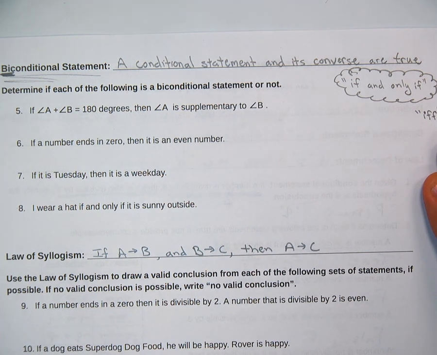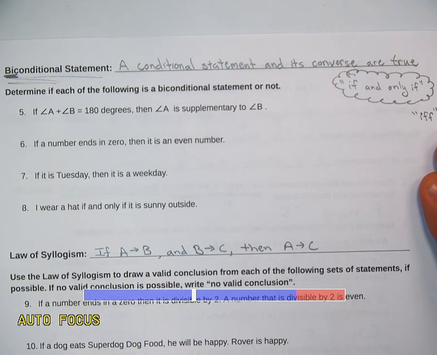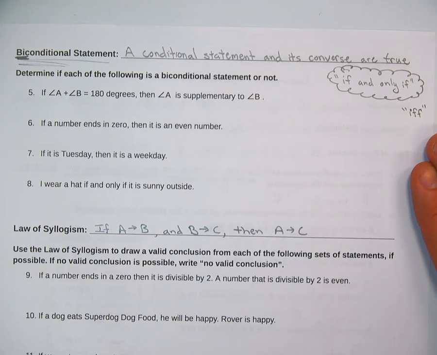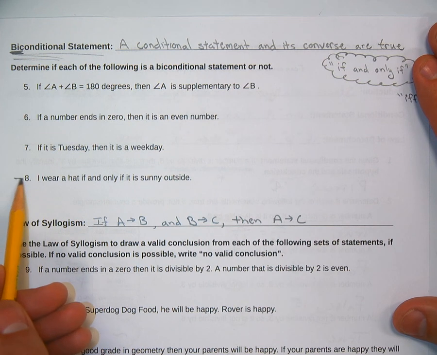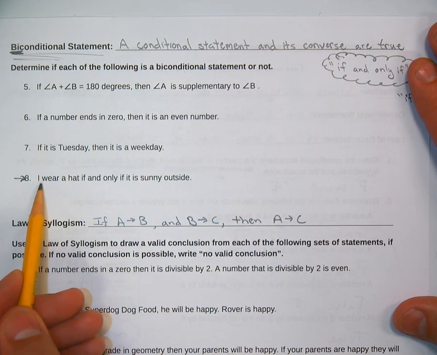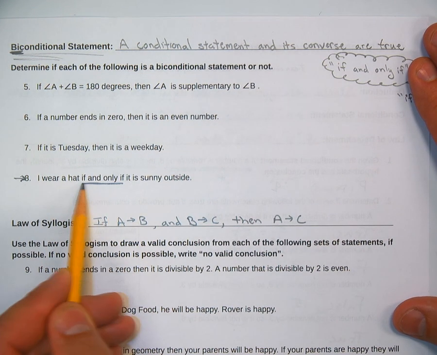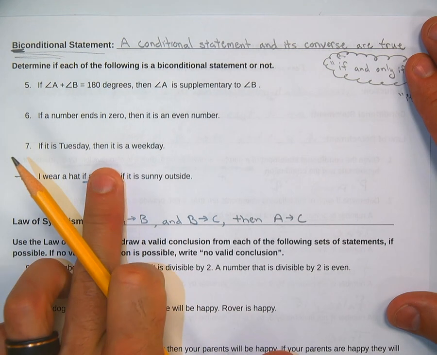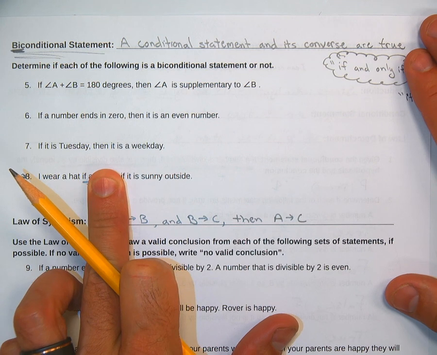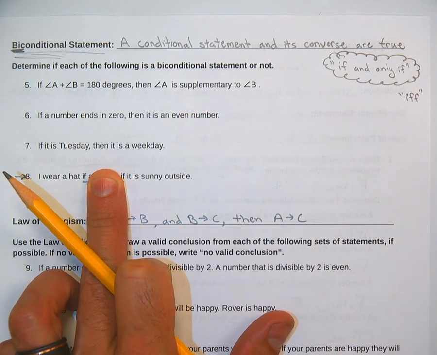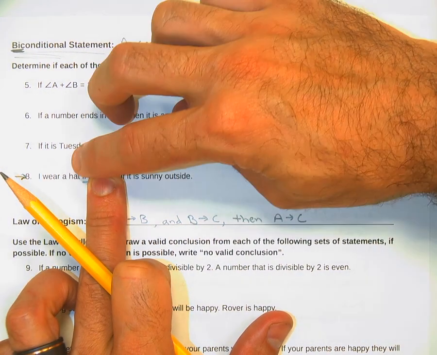Another dead giveaway that you'll see sometimes is called an if and only if statement. Here, actually, we'll just jump down and I'll do this example for you. I wear a hat if and only if it's sunny outside. Now, if that just said, I wear a hat if it's sunny outside, that still leaves open the possibility that it could be sunny outside, but I'm not wearing a hat. Maybe I stay in that day. Maybe I sleep the entire afternoon because it's COVID. And so it's sunny out, but I'm not wearing a hat.